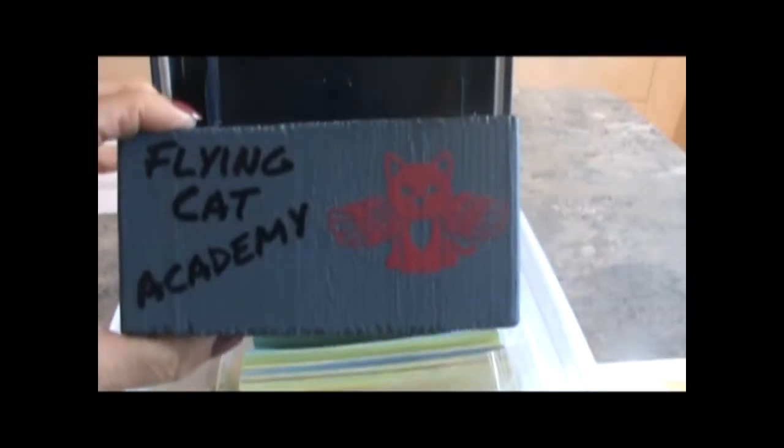My special bin here where I keep all my stuff. I call my business the Flying Cat Academy, so I have a little thing that I put on the side so the student knows that we are in session when it's like that, and at the end I let the student turn it around when it's the end. They always like to turn it around when they're done.